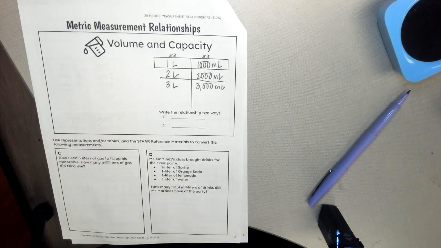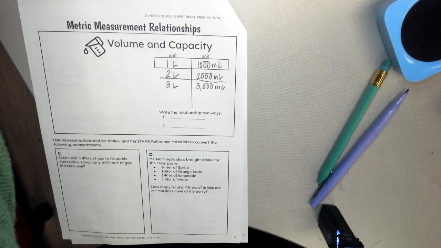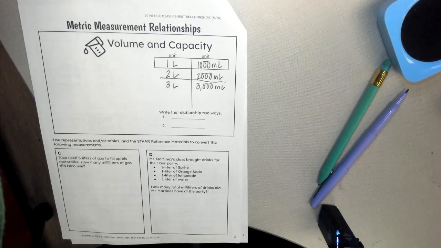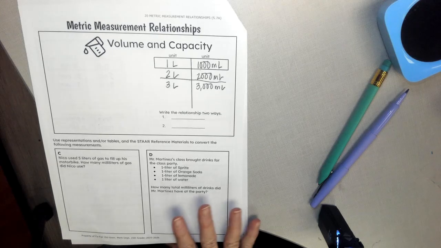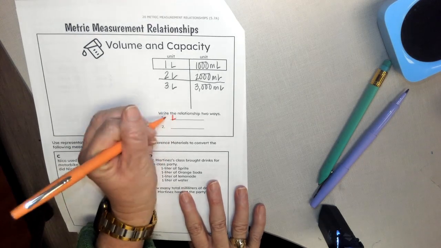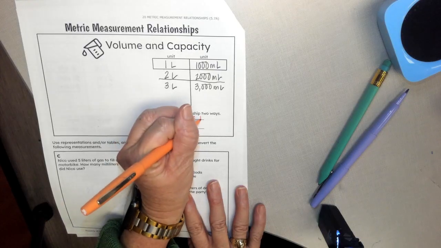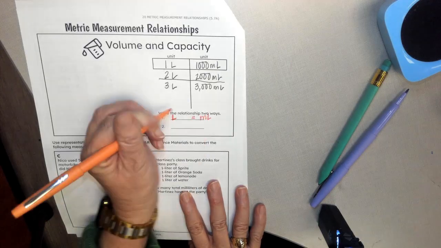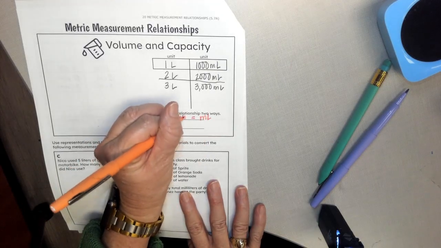I would say it's not a complicated relationship. So let's go ahead and write down what we know. So, get me started with this, Noah. Liters. What am I going to have to do to the liters to get the number of milliliters? Times 1,000. We're going to multiply by 1,000.